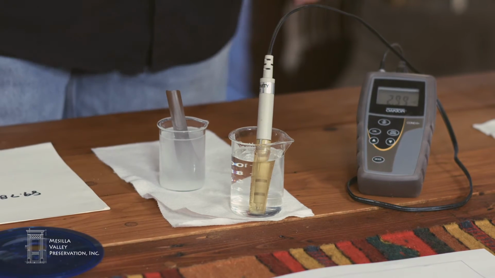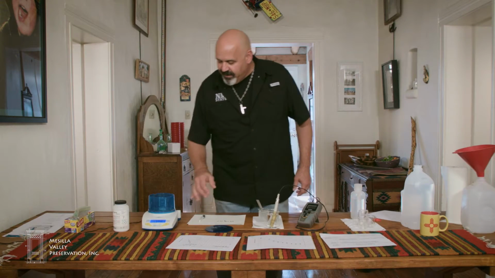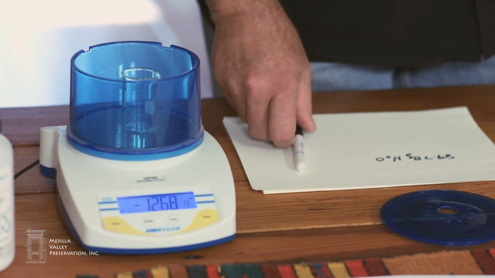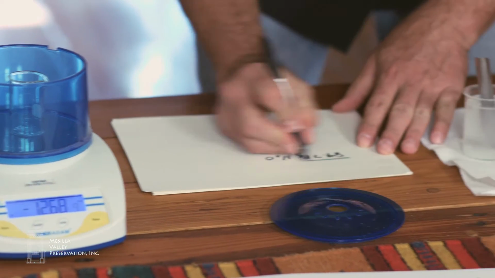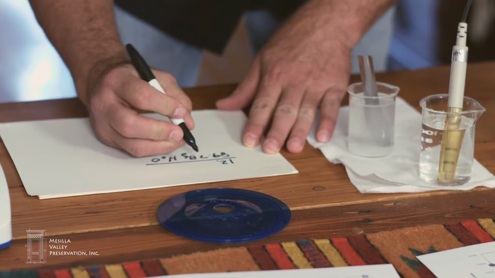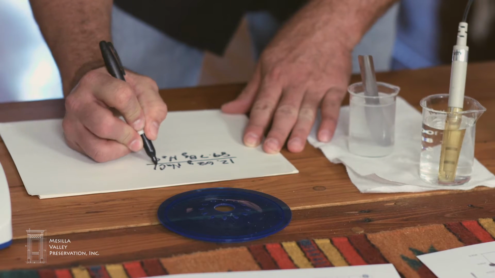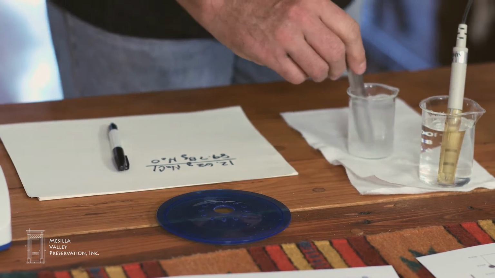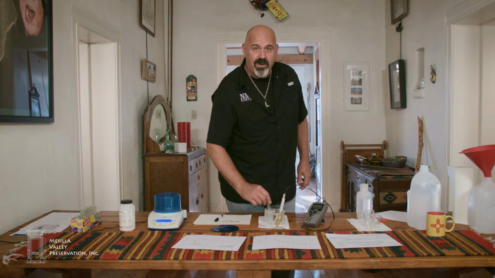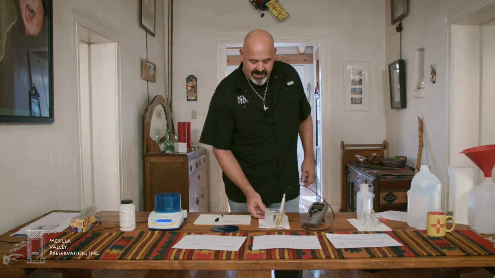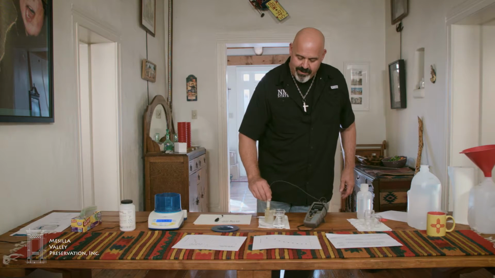stir it up. You can see I've used all of the salt. And by returning the beaker, I find that I have used 12.68 grams of the sodium chloride. So I'm going to make a note of that also. Make sure the sodium chloride is completely dissolved in solution. And return my probe.